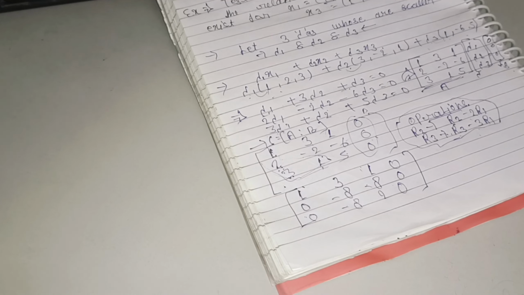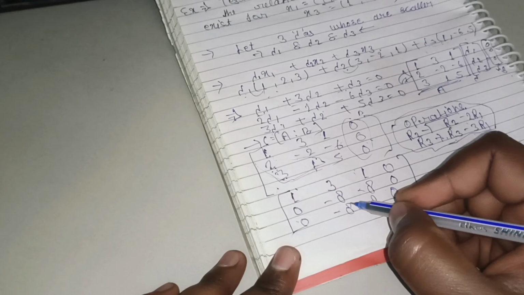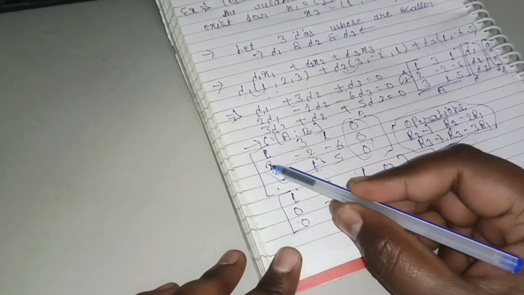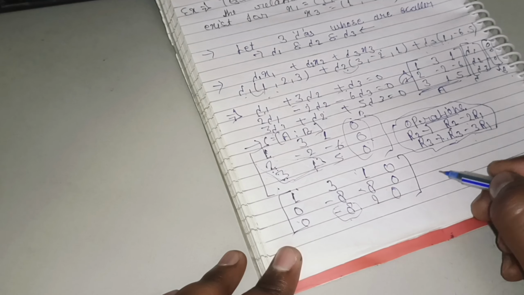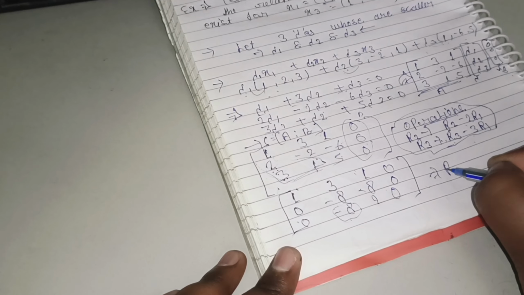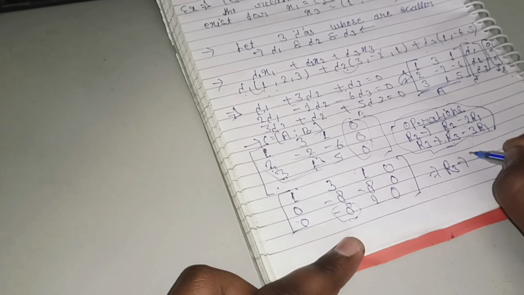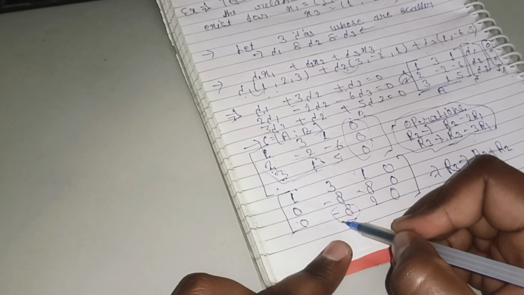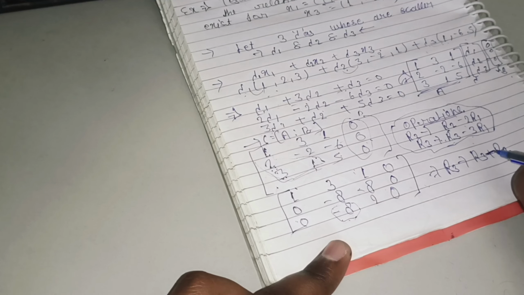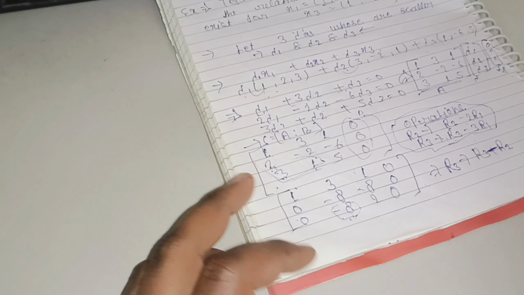Okay, so again we have to make it 0, because we need zeros in the triangle. So we will again use the operation, now in R3. What we will do, we can simply add: R3 plus R2. Minus 8 plus 8 is 0, so this will be 0. Let me go on next page.